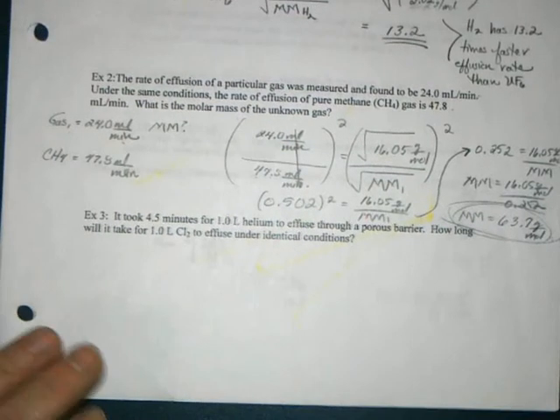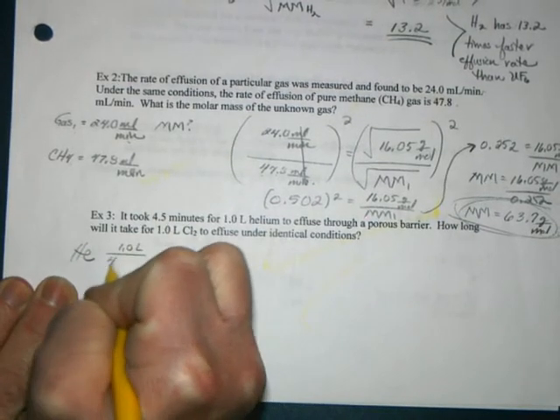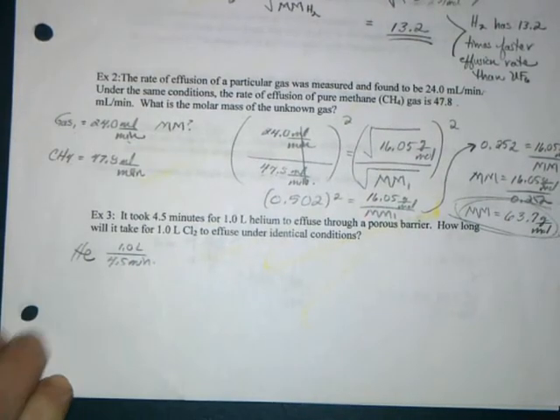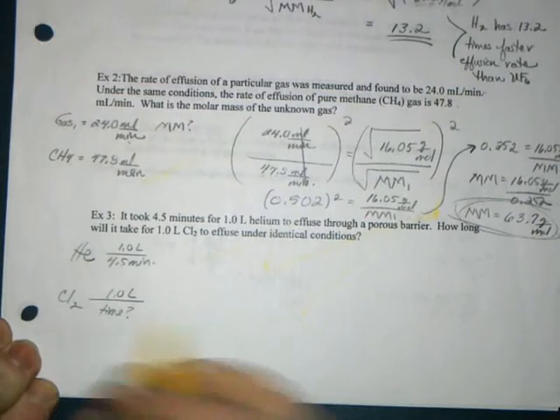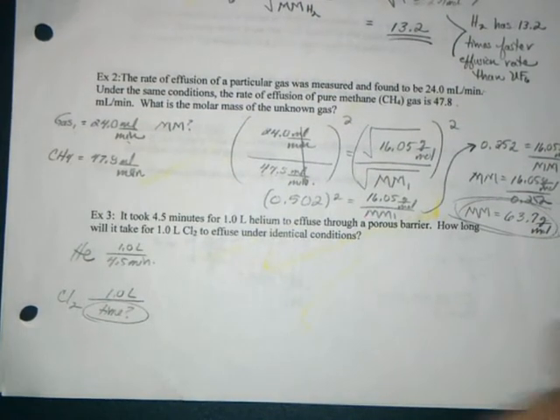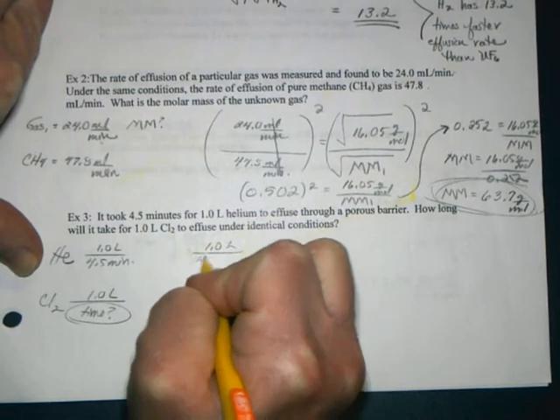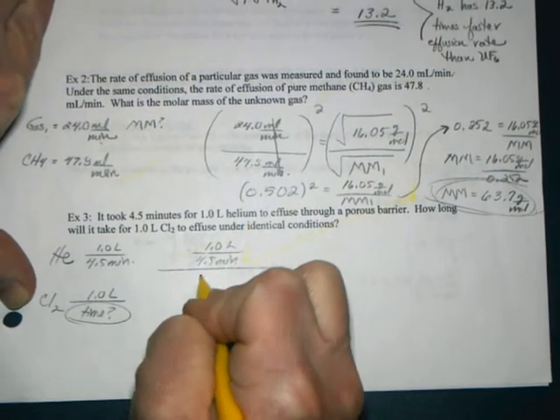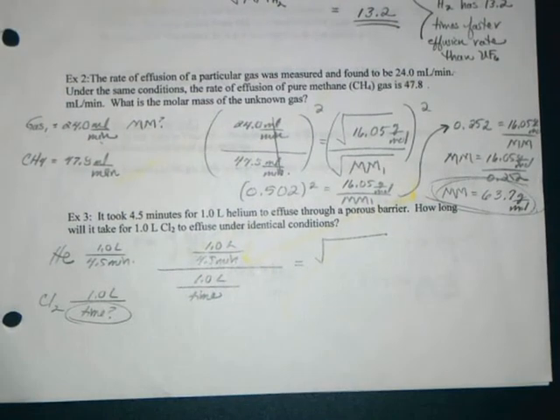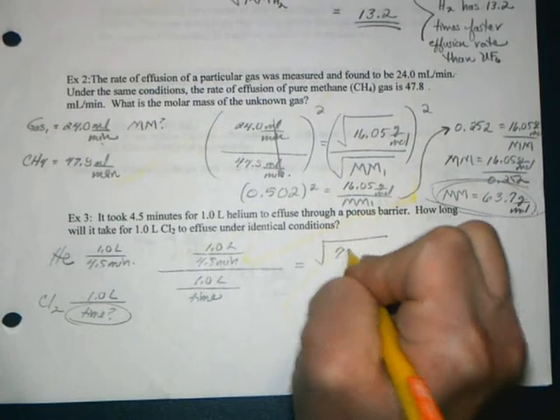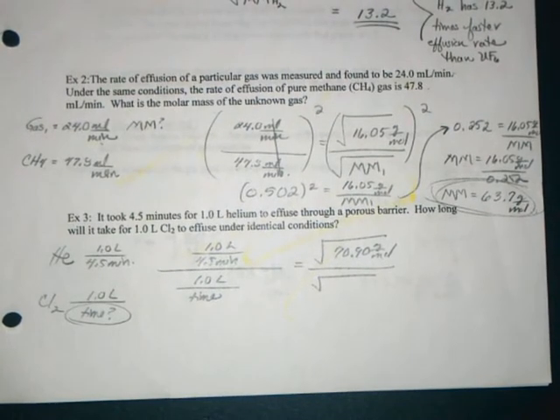It took 4.5 minutes for 1 liter of helium to effuse through a porous barrier. So, my rate of effusion will be 1 liter per 4.5 minutes. How long will it take for 1 liter of chlorine to effuse? Alright, so this is what I'm looking for. It doesn't matter which I choose to call my numerator, but because I have helium first, the rate of effusion of helium, 1 liter per 4.5 minutes, over chlorine, 1 liter, and here's what I'm trying to find, my time. Well, that'll equal the square root of the molar mass of chlorine, 70.90 gram per mole, over the square root of the molar mass of helium, which is 4.00.